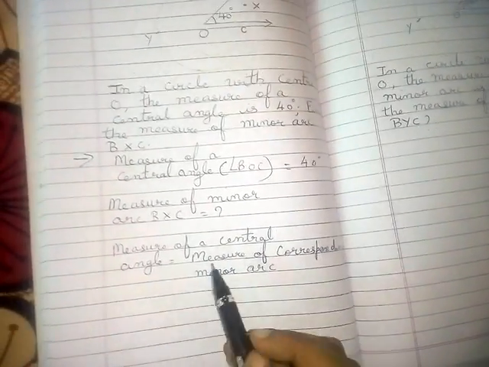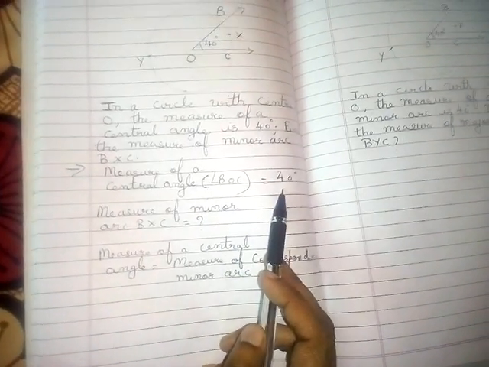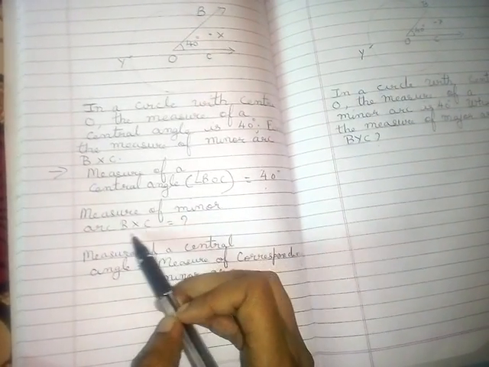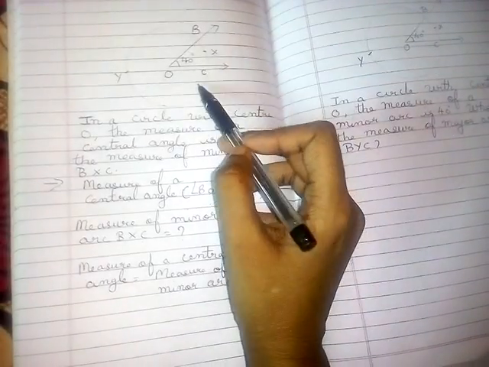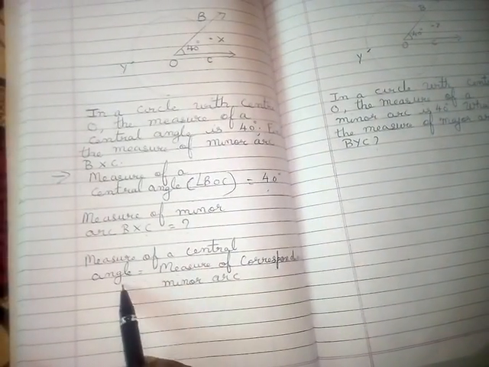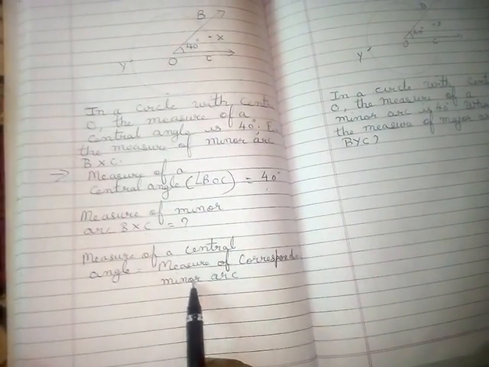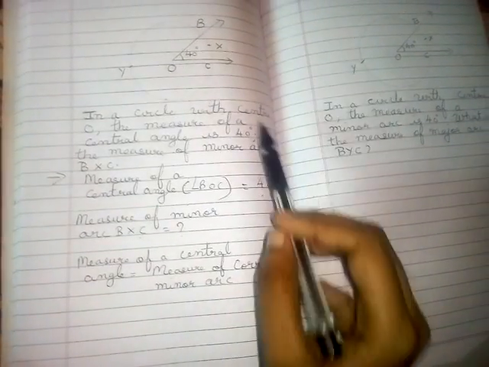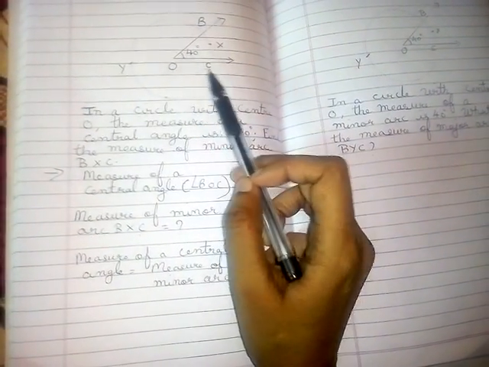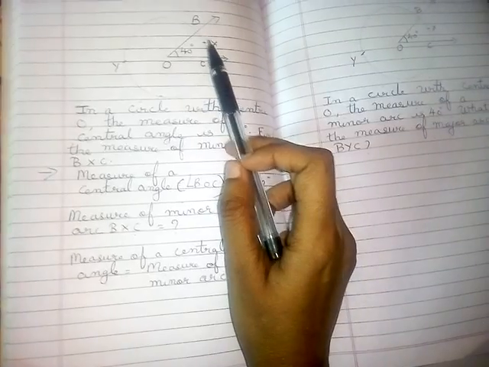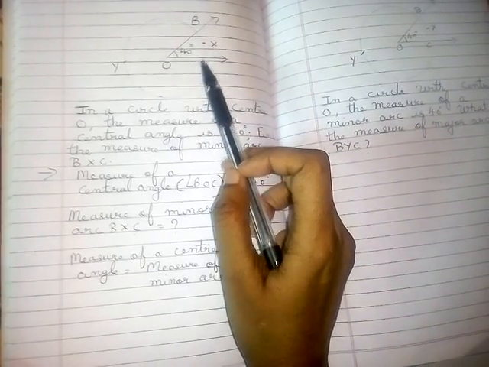Okay. Measure of a central angle BOC is 40 degree. Then measure of minor arc BXC also is 40 degree. Reason is measure of a central angle is equal to measure of corresponding minor arc. If central angle measure, if they give any on protractor over here, minor arc also will be same measure.